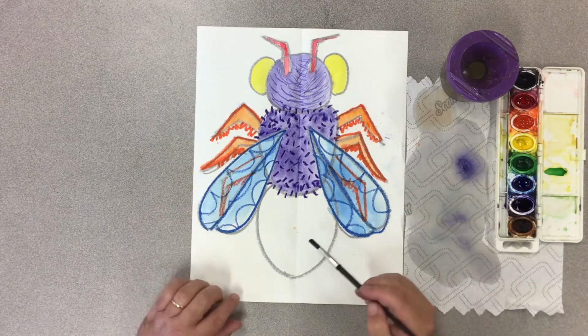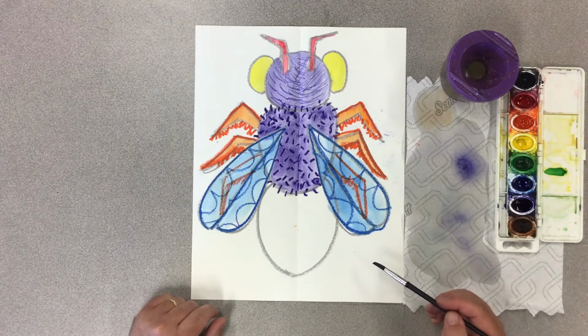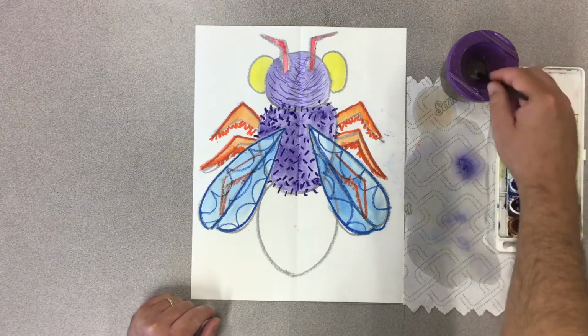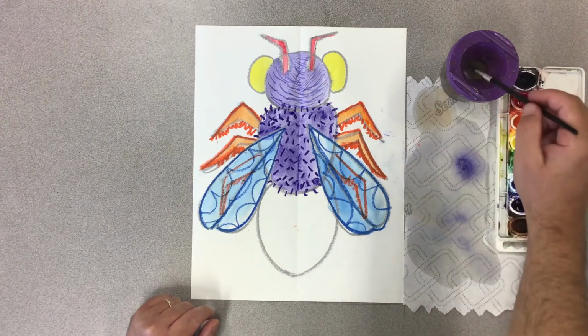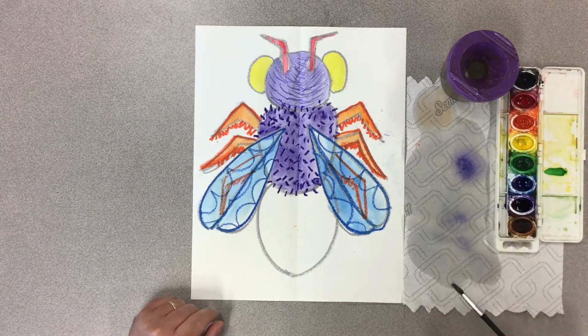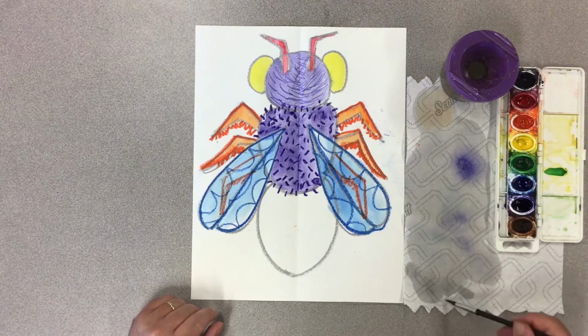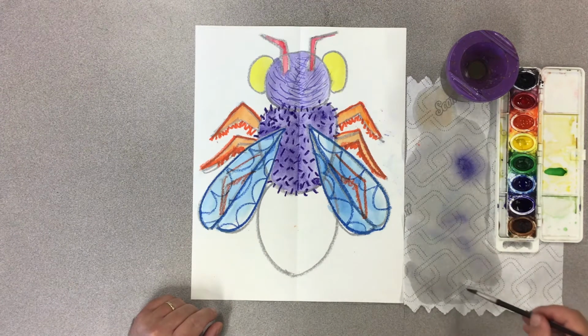And I'm going to try another kind of texture on the thorax, this end part of the insect. And that's going to be using a dry brush, which also creates a rough texture. With dry brush, I want to really touch my paintbrush down onto the paper towel that I have here and gently brush out.